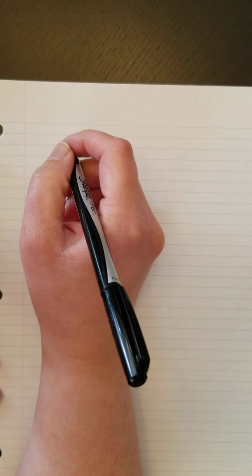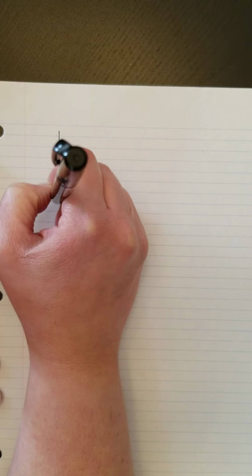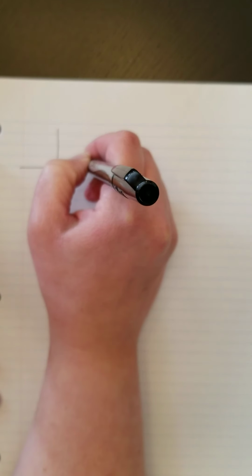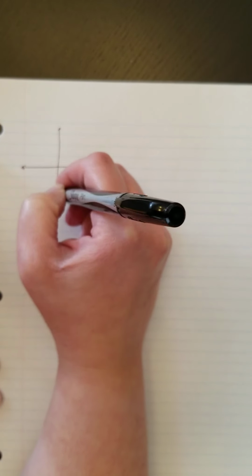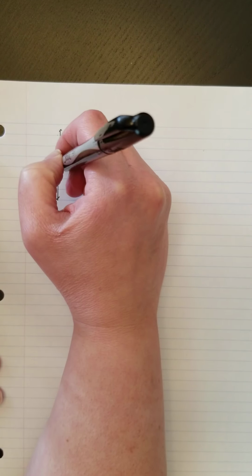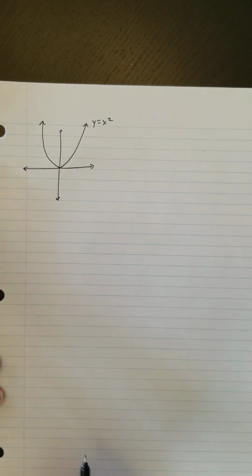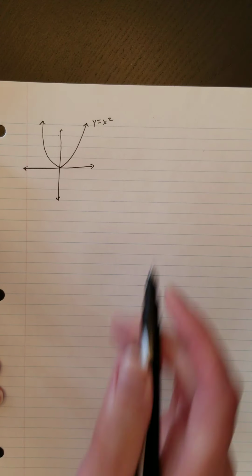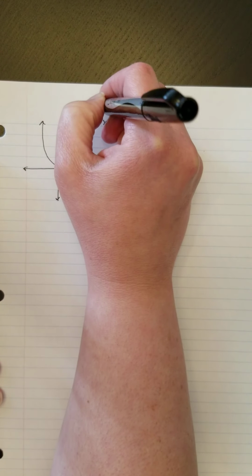So the first thing, I really wish we were in class for me to be able to do this, but I think it's important to understand and recognize that you can tell things about the derivative of a function from looking at the base function. So for instance, I'm just going to draw a really simple parabola here. And I want you to think about what the derivative of that function would be.